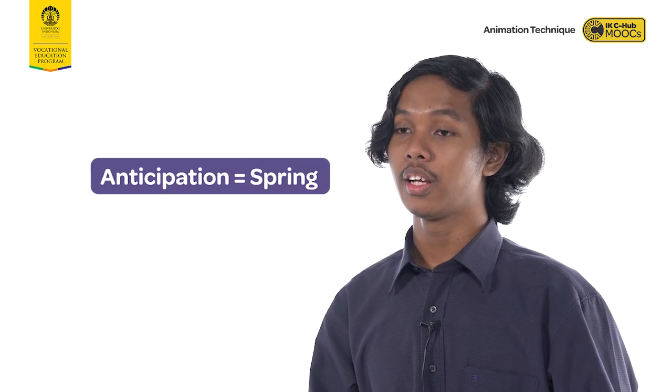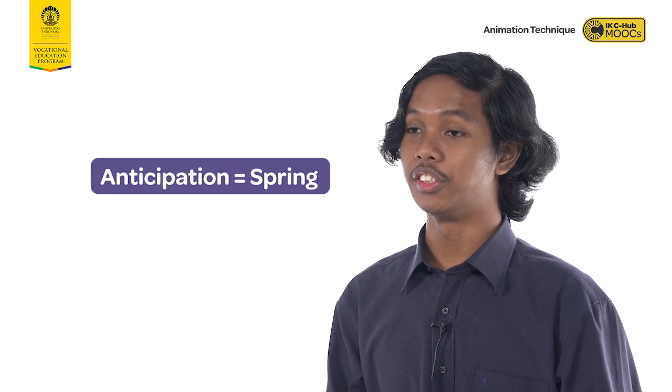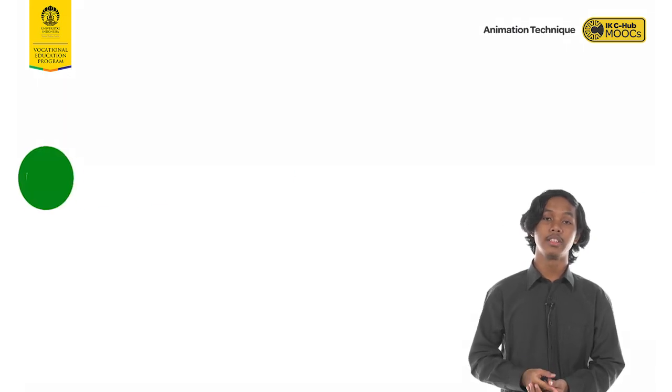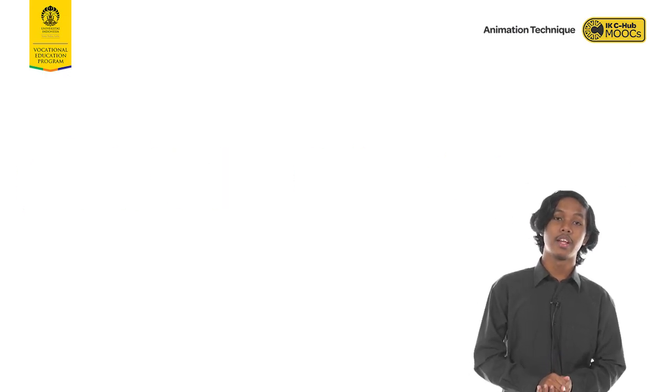The fourth fundamental is anticipation. This creates an energy towards an object in animation. You can think of it as a spring. In other words, anticipation helps an object give a burst of energy. Just like a spring, before it launches, the first movement is to squash the object first, giving an anticipation before bursting into energy.